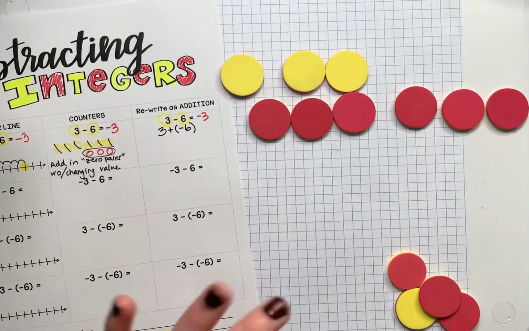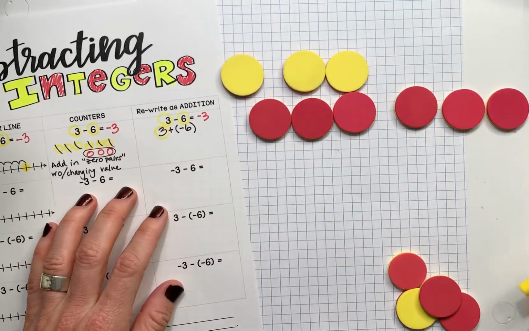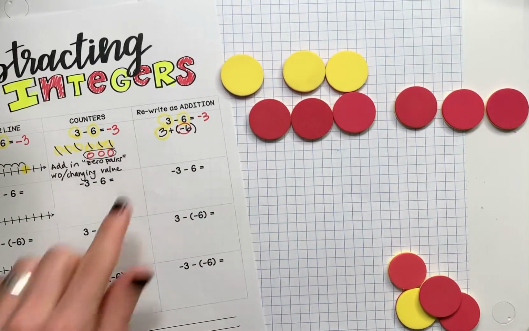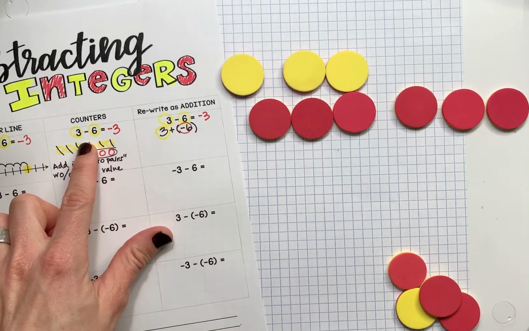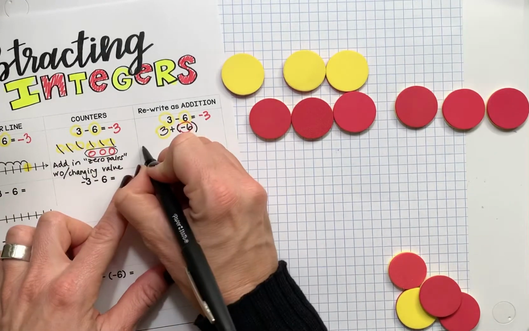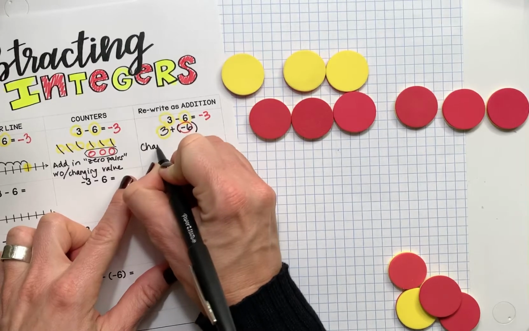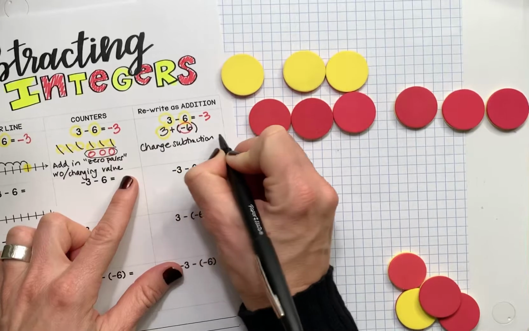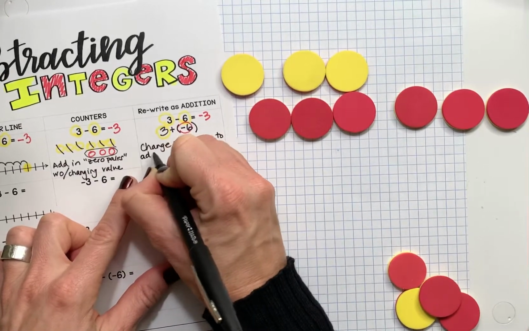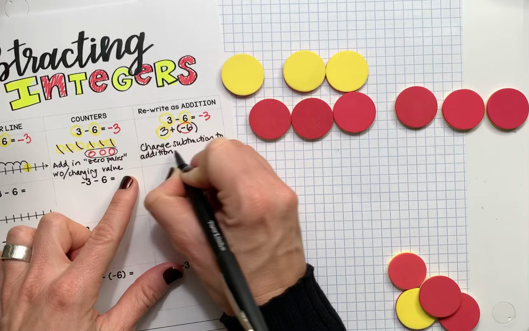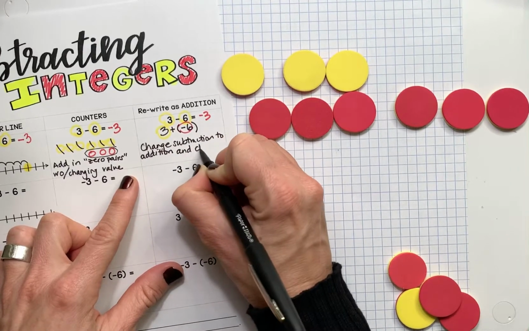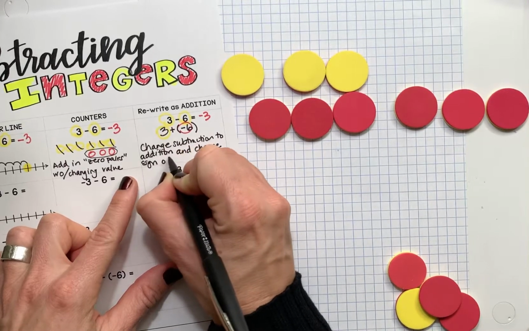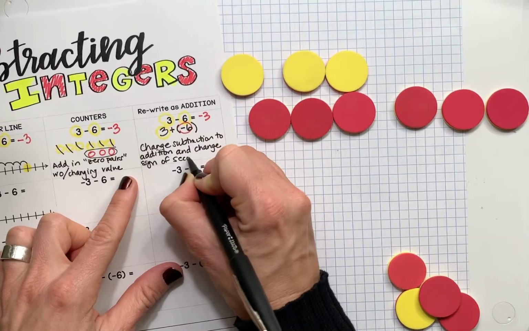Okay, so I'm going to show that there. So what you can do with any subtraction problem is you can change subtraction to addition and change the sign of the second integer.